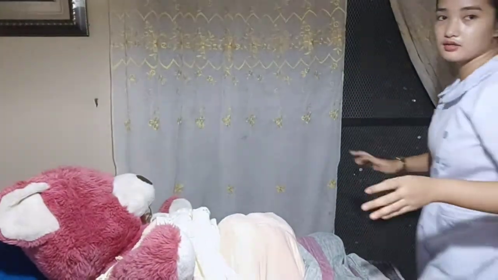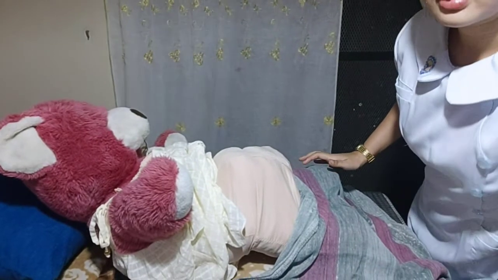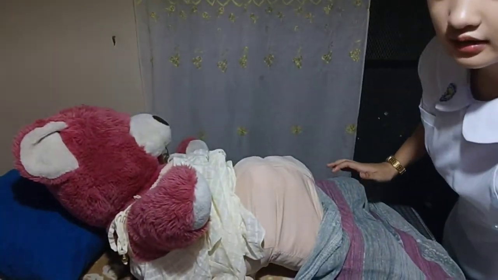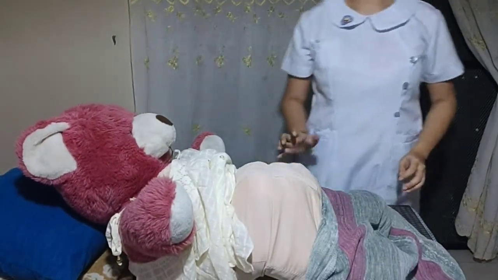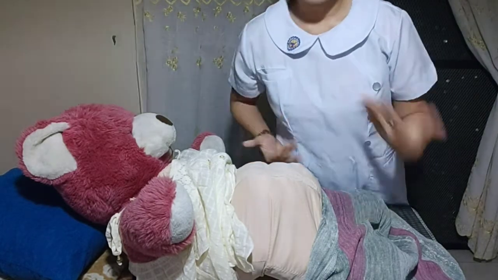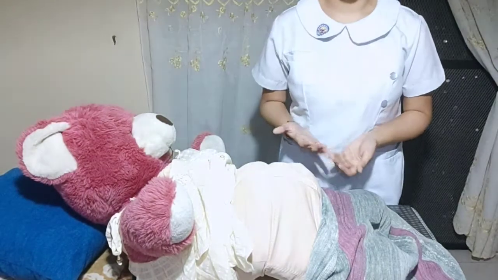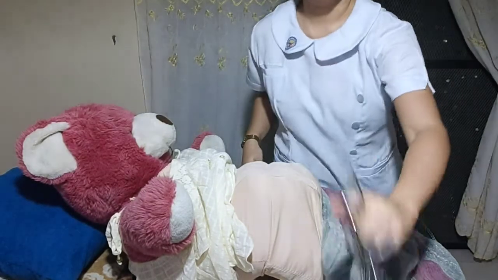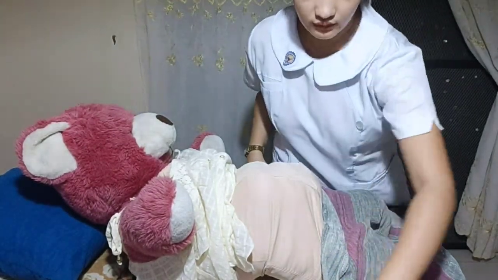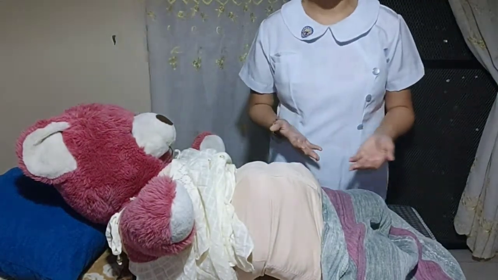The purpose of assessing this is to determine the fetal presentation, position, engagement, and station. This is also to locate and assess fetal heart tone, and to monitor fetal growth and movement during pregnancy. What we need is our stethoscope here. The palpation can sometimes be uncomfortable for the patient.